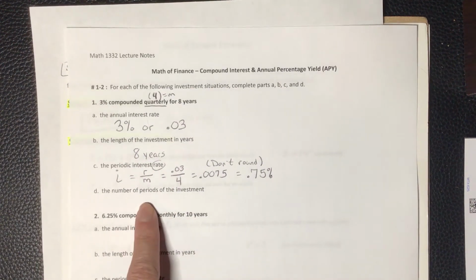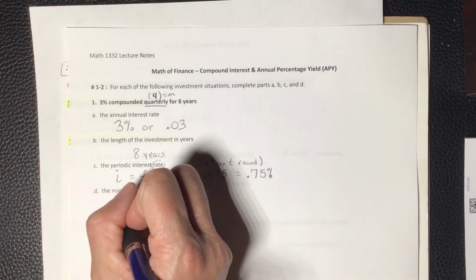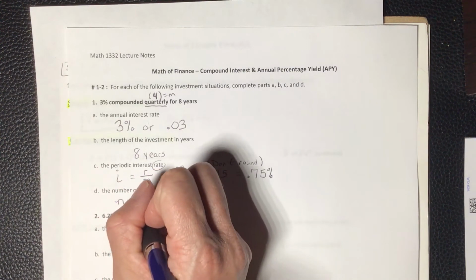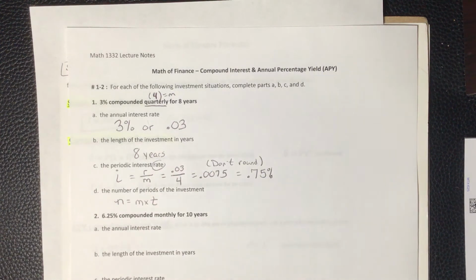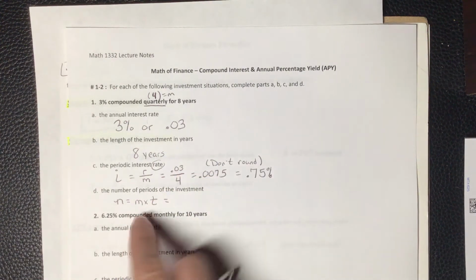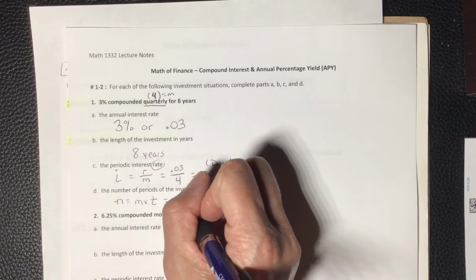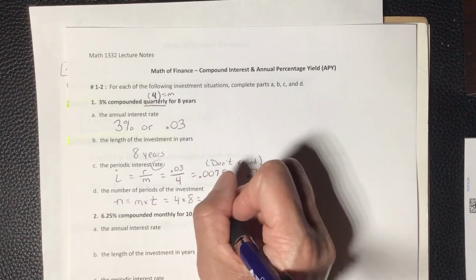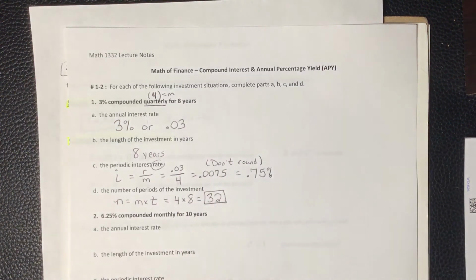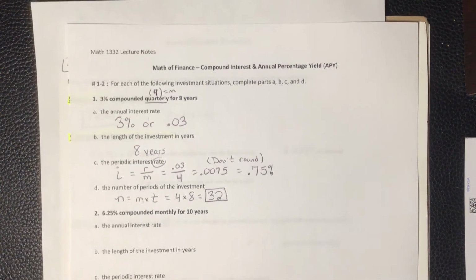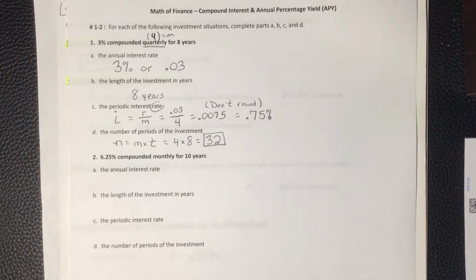And the number of periods in the investment, that's going to be N. Again, if we go back to our formula chart, that's going to be M times T. So remember, we're compounding quarterly, which is 4 times a year, and we're going to do that for 8 years. So it's going to compound a total of 32 times. That's how many times your interest is going to get dumped back into your principal, and you start making interest on your interest.